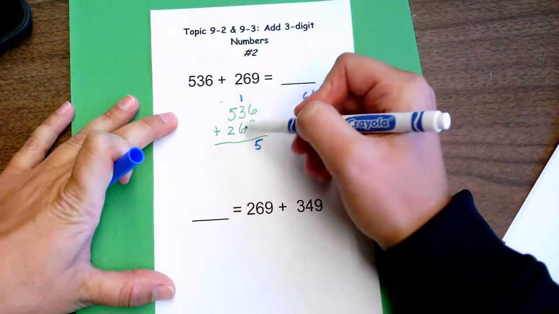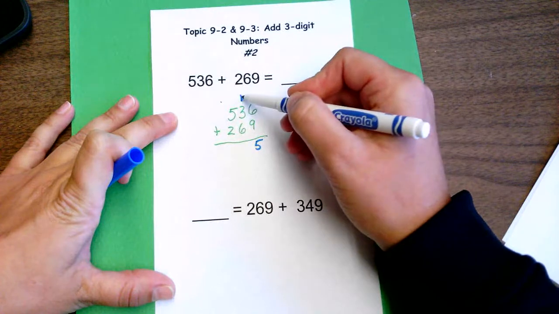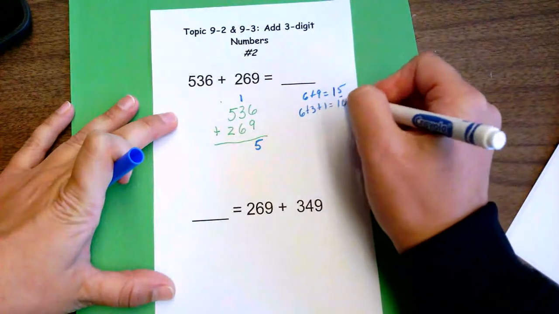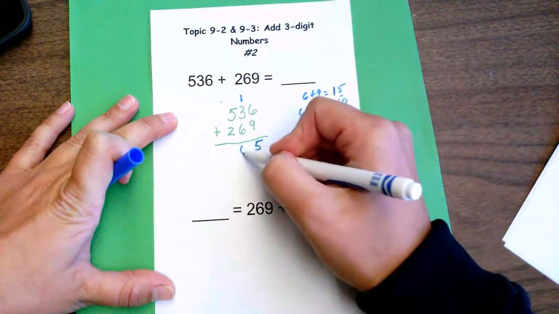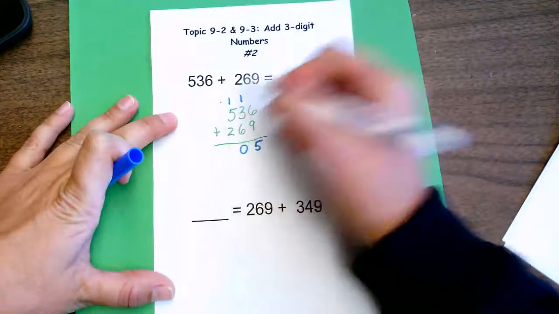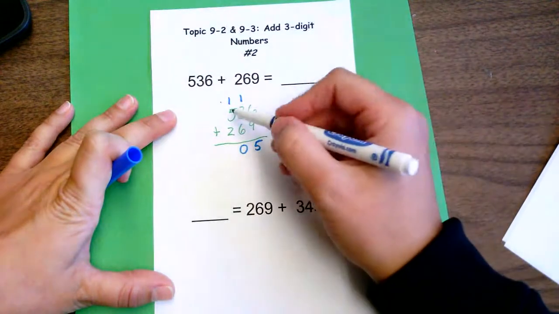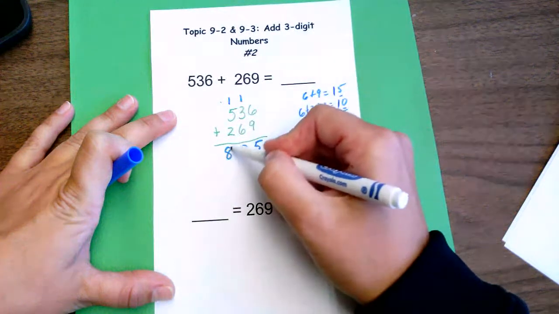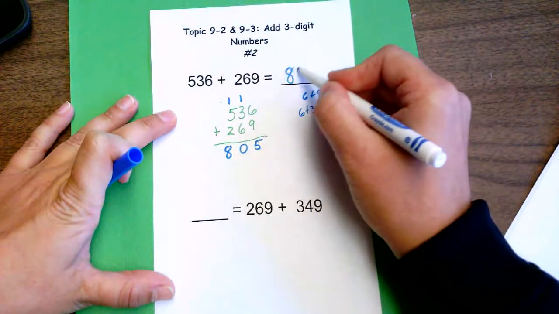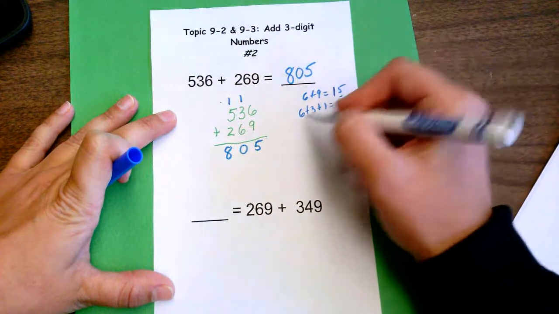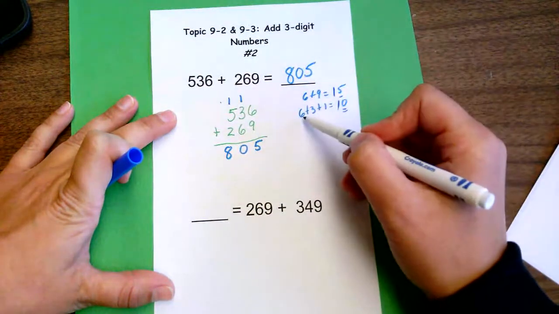And now I'm going to add my tens. 6 and 3 is 9, plus 1 more is 10. Here I've got 0 to add here, and then this 1 will go up in my hundreds column. 5 plus 2 is 7, plus 1 is 8, and we get a total of 805.